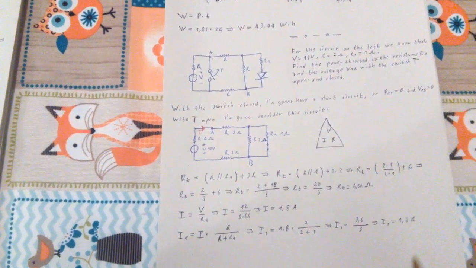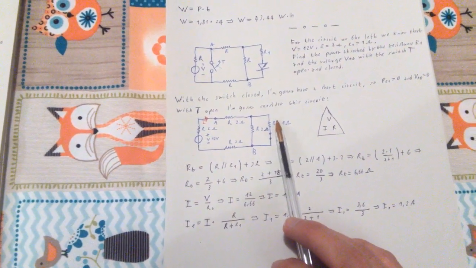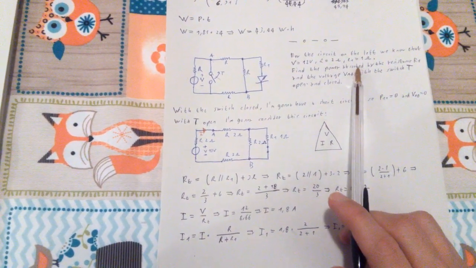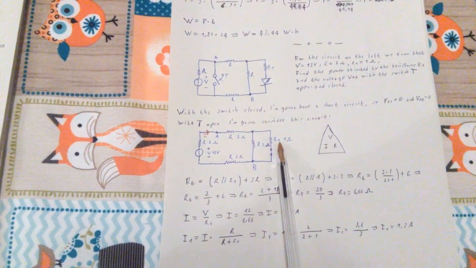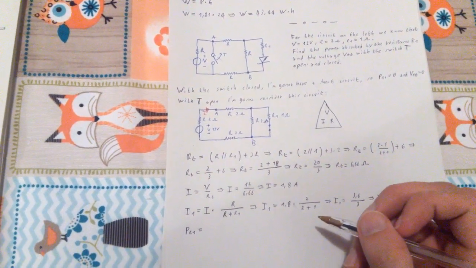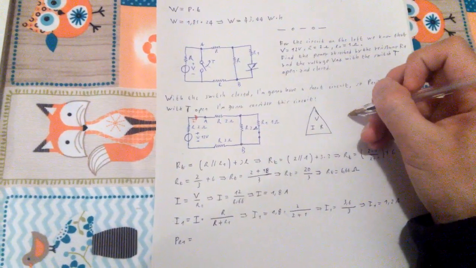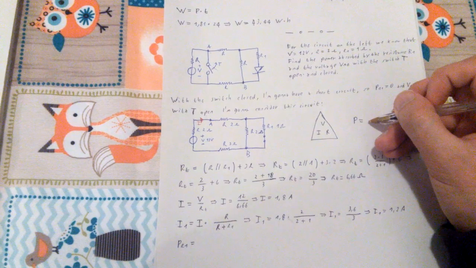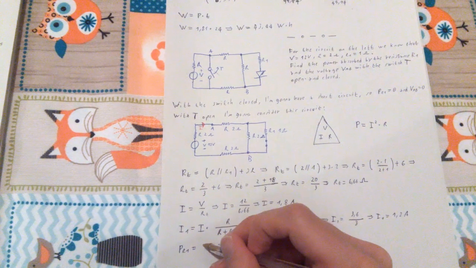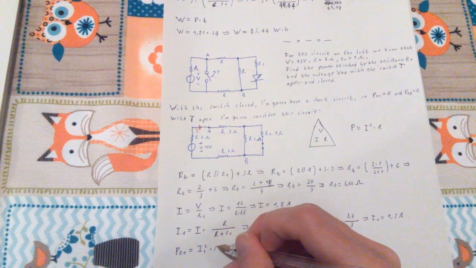We're getting closer. We have the current flowing through here, so now we can find the power. The power absorbed by the resistance R1, which we're going to call PR1, follows from the power law, that power is I squared times R. So PR1 is I1 squared times R1.